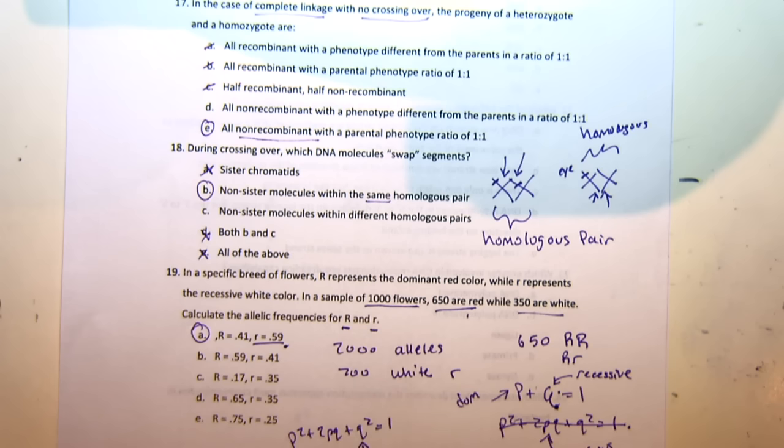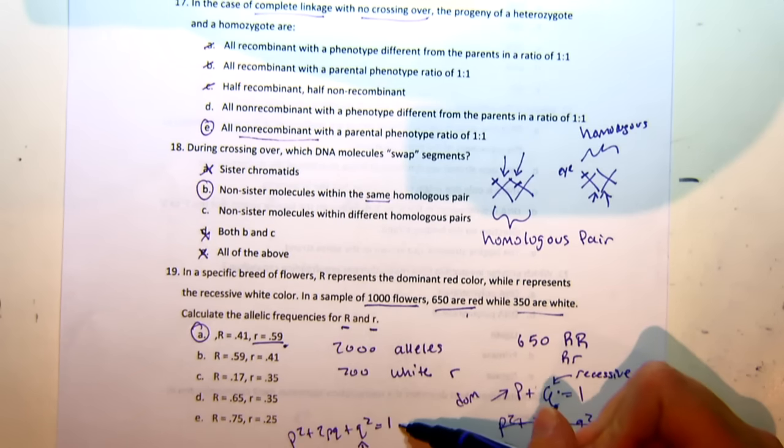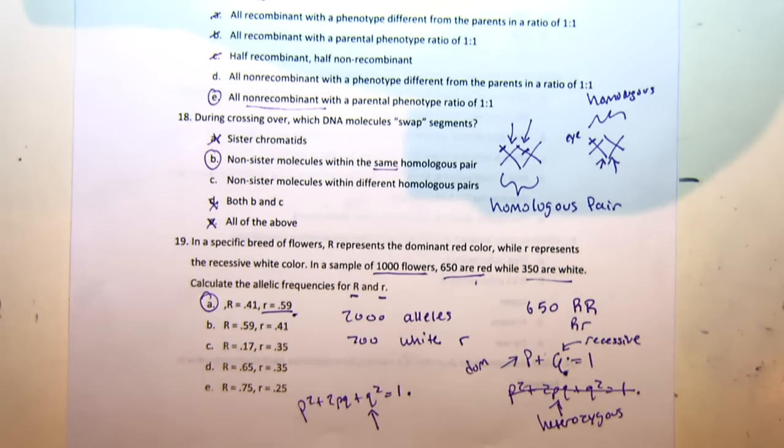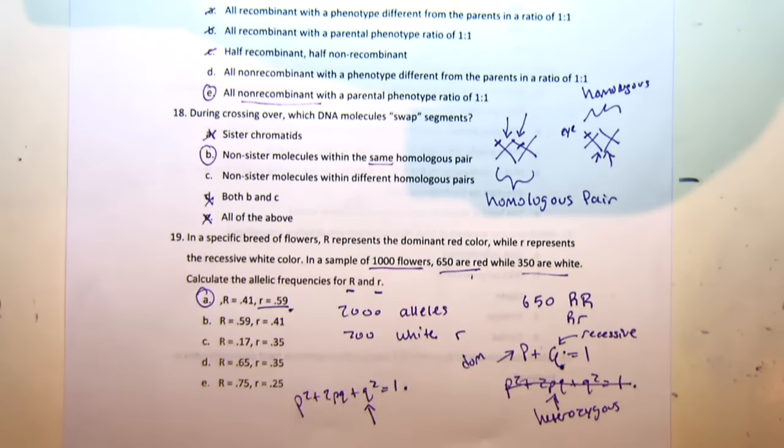I don't think so. The only reason we take the square root is if we did use this formula. But I'm not 100% sure. And it doesn't tell us that it's in Hardy-Weinberg equilibrium either, so I don't even know if we're allowed to make the assumption that we can use that equation. So yeah, I'm sorry, but A is the right answer, so if you're able to figure it out on your own, then that would be good. But I'm sorry I can't help you guys.